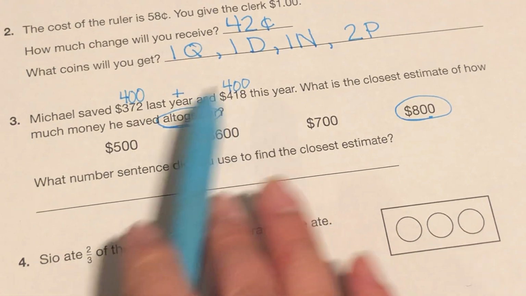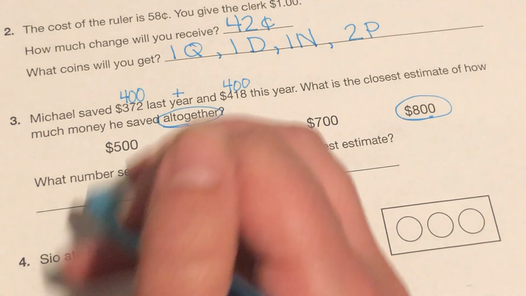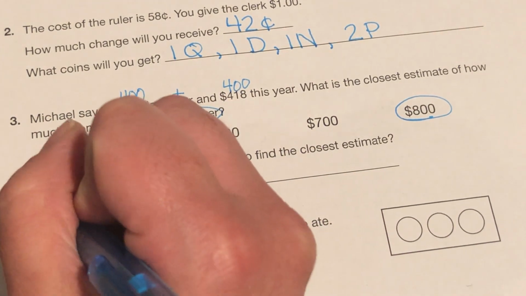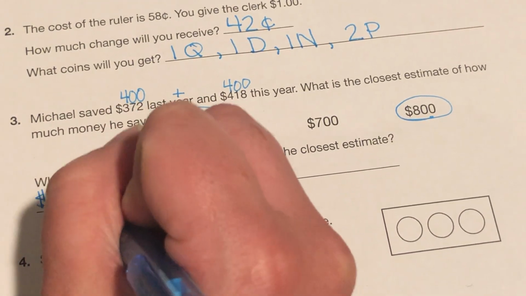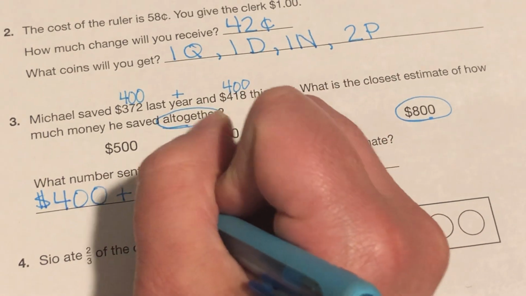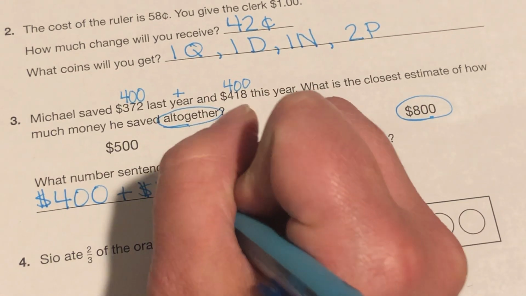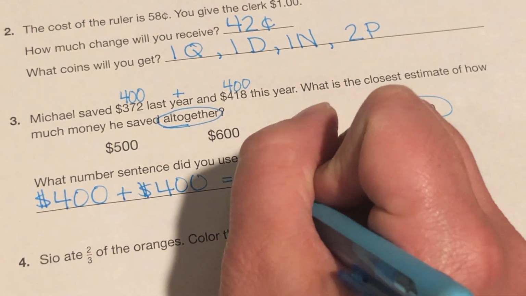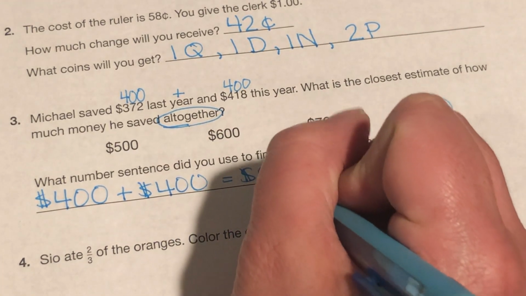We've got it already written up here. Now we just need to write it here. I'm going to make dollars. $400 plus $400 equals $800.